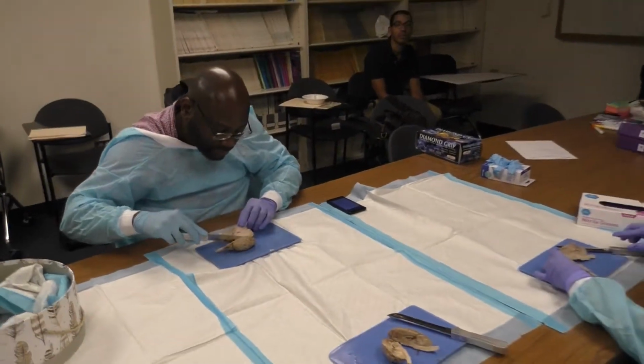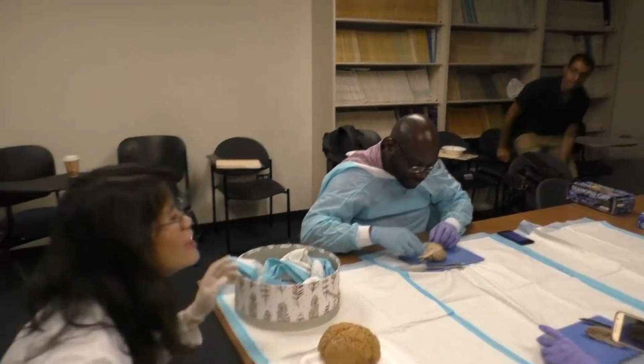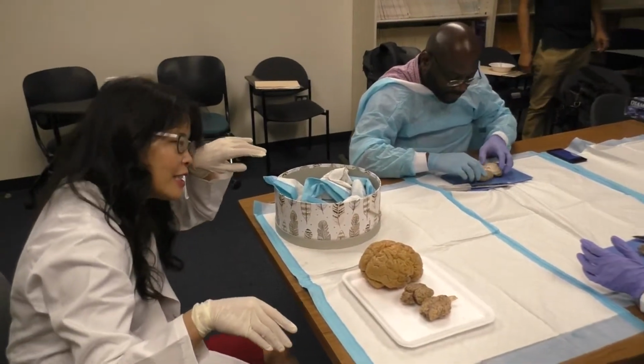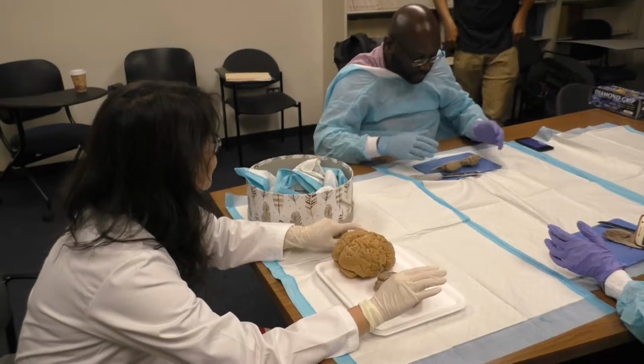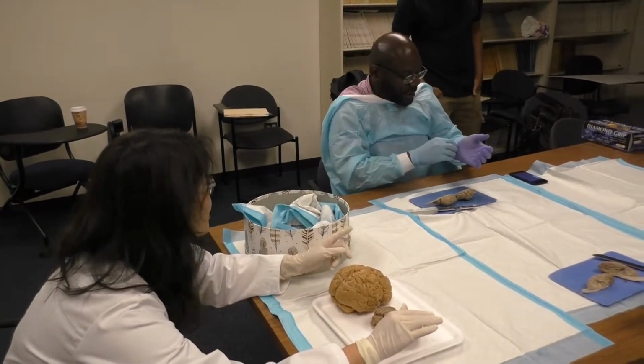Perfect. Go ahead and take some pictures of that first cut, and then we'll go through some of the major structures that you can see in the middle of the brain. You can take your gloves off and get new ones.